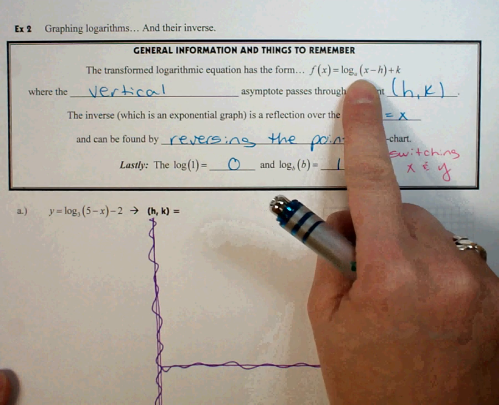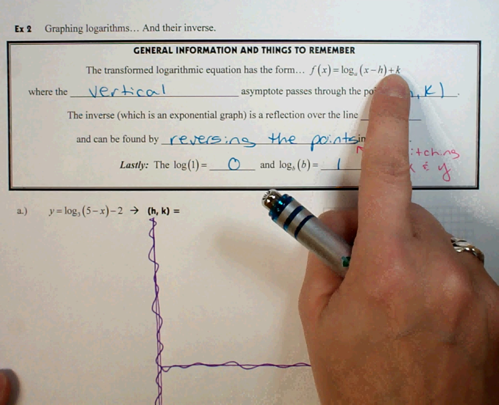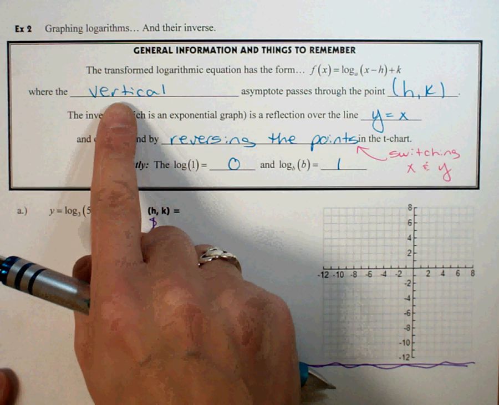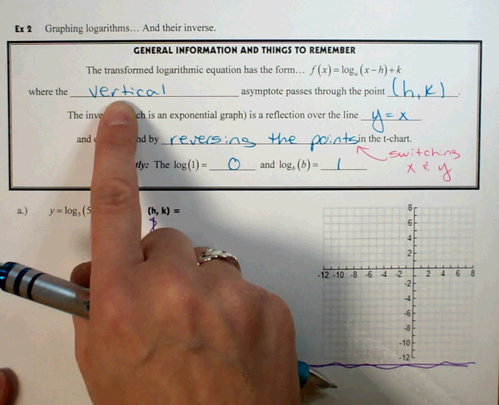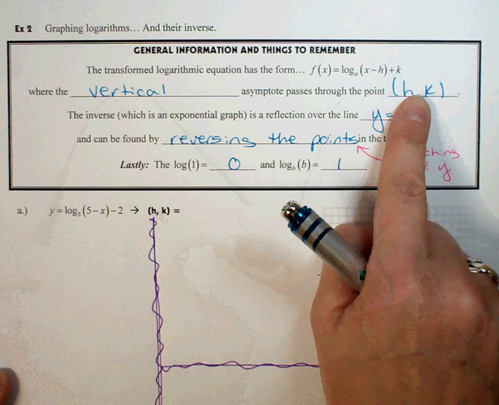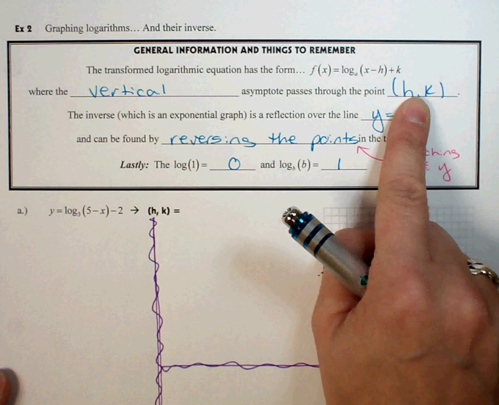Here's our standard form for a logarithmic function. It has an hk in the same way that our exponential did. As we saw on the previous page, logarithmic graphs have vertical asymptotes, but the vertical asymptote will pass through its hk. Just like with the exponential, this hk will not actually be on the curve.